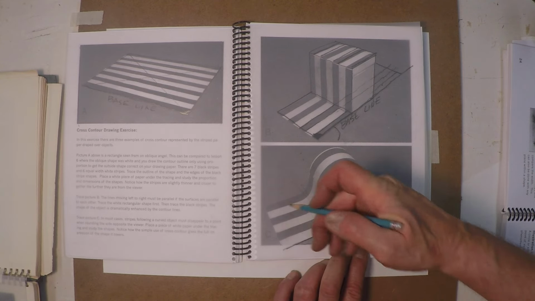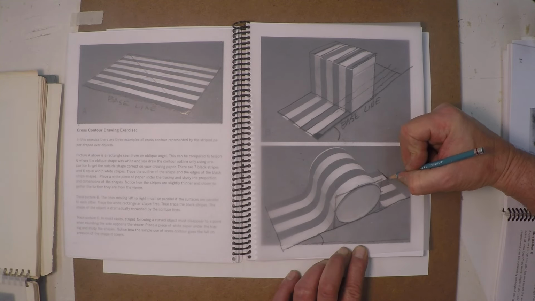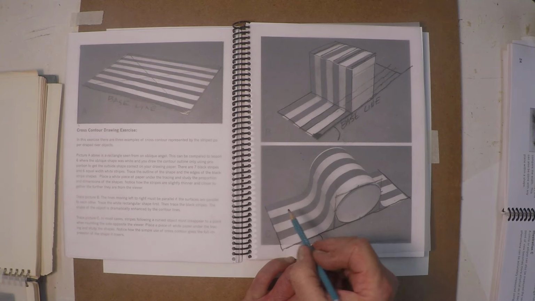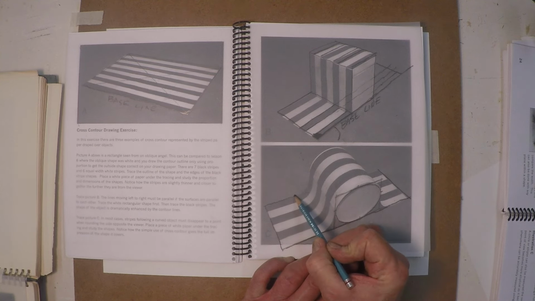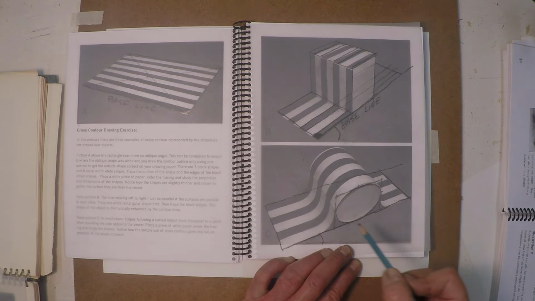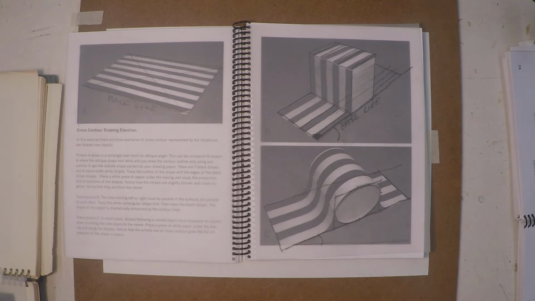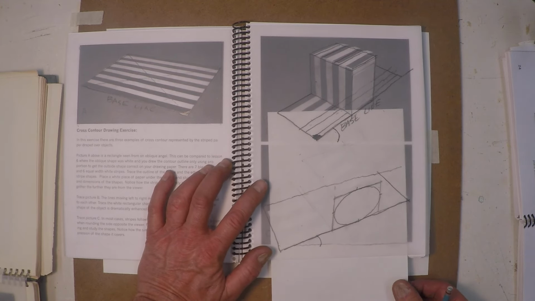Okay? Now you've got this line and this one, and what you're probably going to see now is that while this line is probably going to be pretty close to parallel, what's starting to happen here, and this always happens, is that we start to get into perspective a little bit.